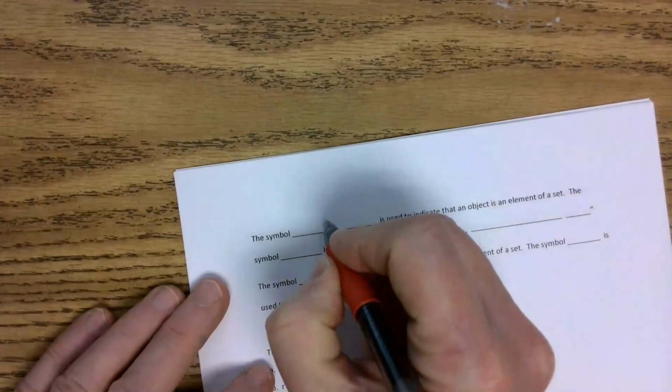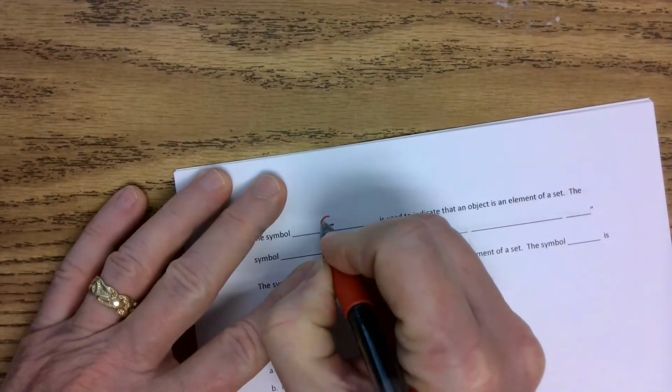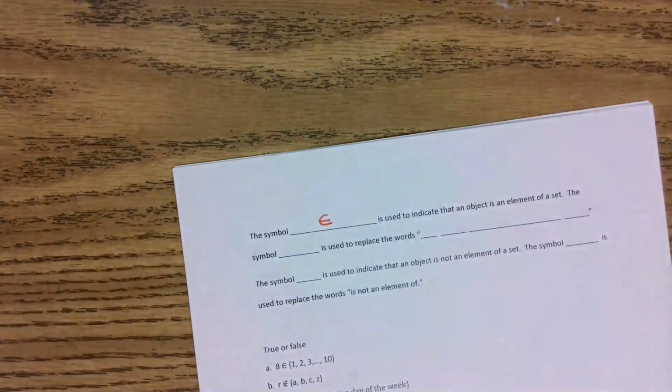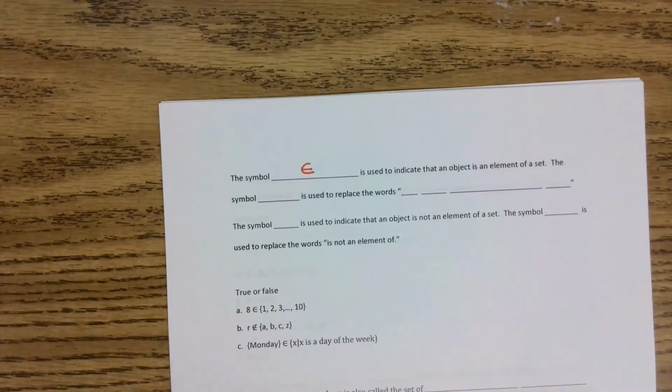There's a weird symbol that means "is an element of." It's kind of like an E, which helps you remember that it means element. The symbol is used to indicate that an object is an element of a set. Easy, right?